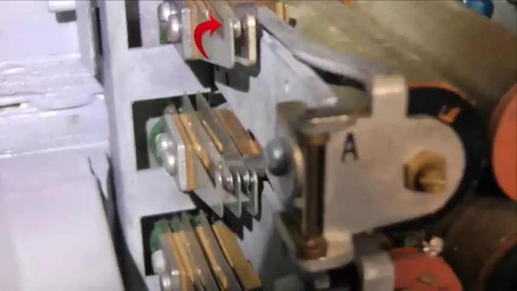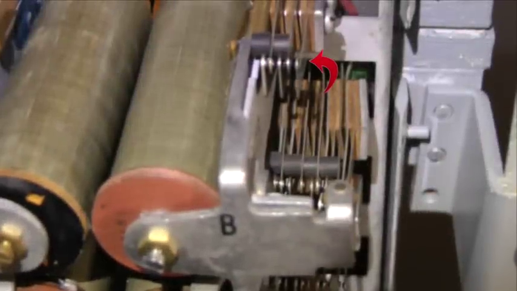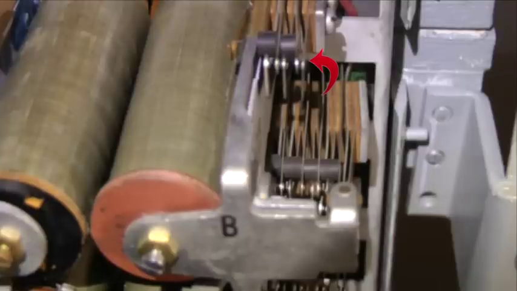The A relay controls the pulsing functions of the connector and also supplies the talk battery to the calling party. Make contacts of the A relay operate the B relay. The B relay is a slow release relay that remains operated for the duration of the call.